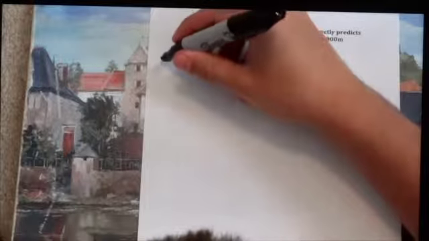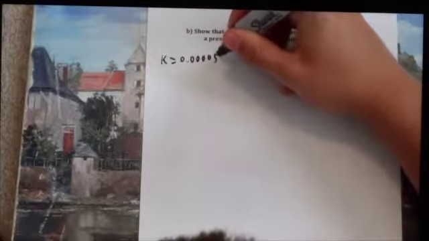So part B asks us, show that the value of k from part A correctly predicts a pressure of 90.2 kPa at an altitude of 2,000 meters. So again, first part A. We already know that from part A, we calculated that k is equal to 0.0000579. So that's our value for k.